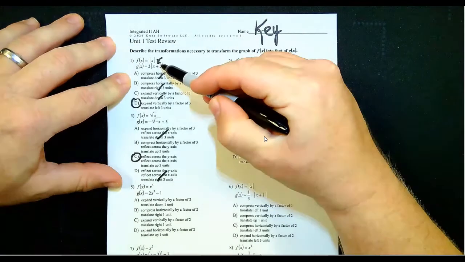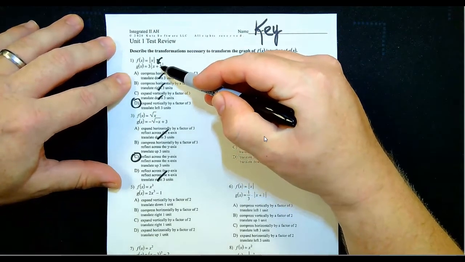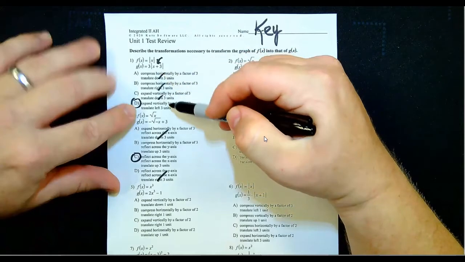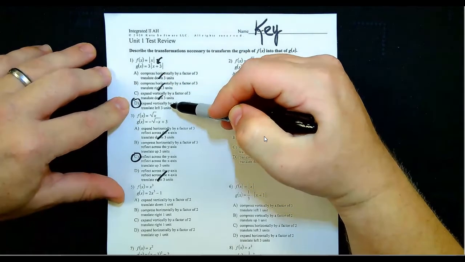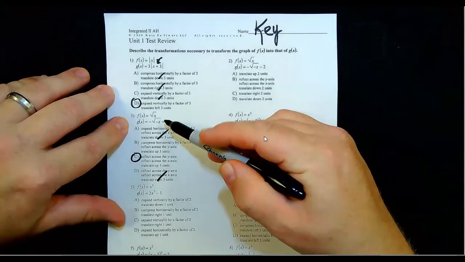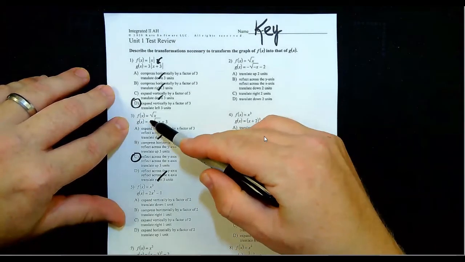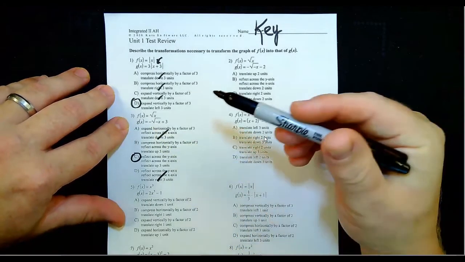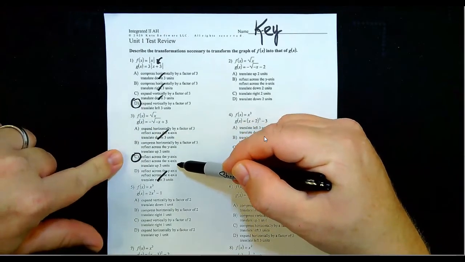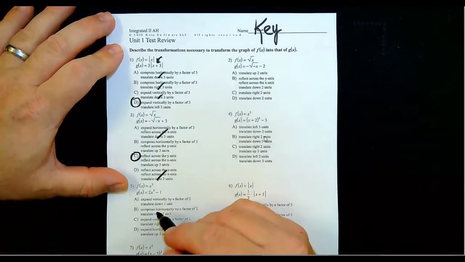This one, inside the parentheses, remember, moves left and right. Since this is positive, I have to remember that inside it's opposite, so positive moved to the left. This is the only one that said anything about the left. This one, the +3, I know at the end, moves it up, so I can get rid of those two. And I know that negative out front flips it across the x-axis. So this is the only one that mentions that. So it's C.